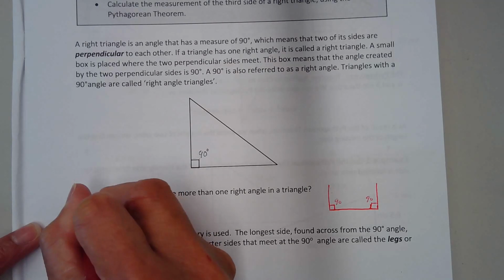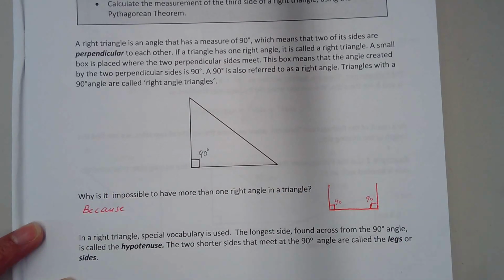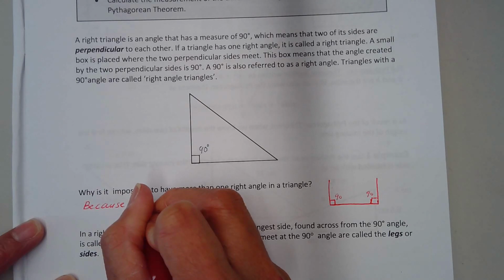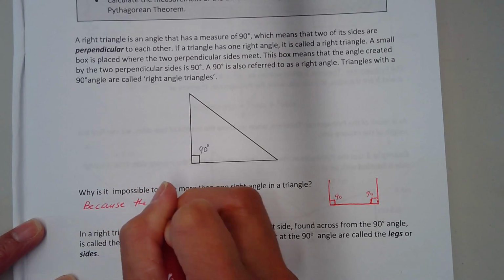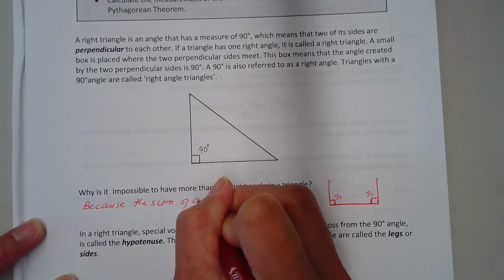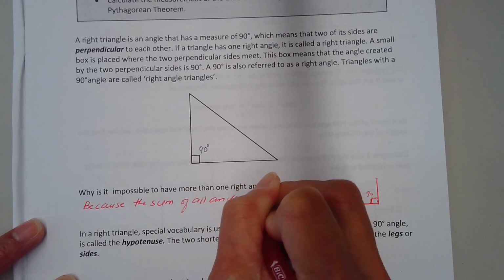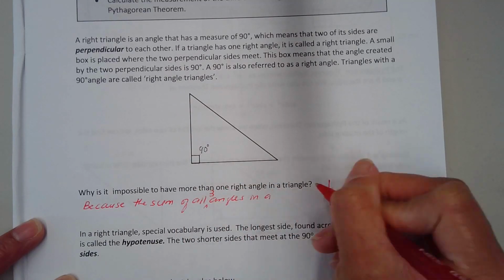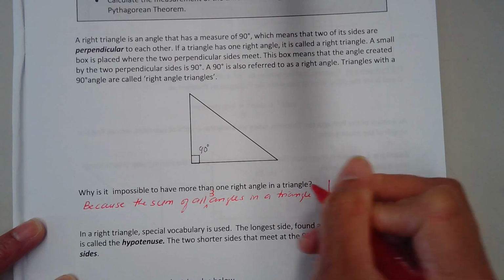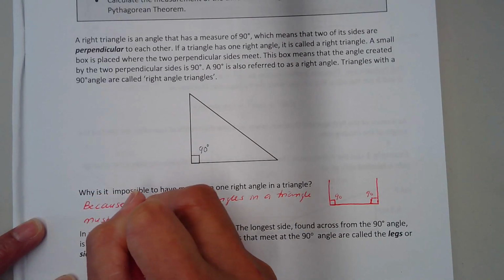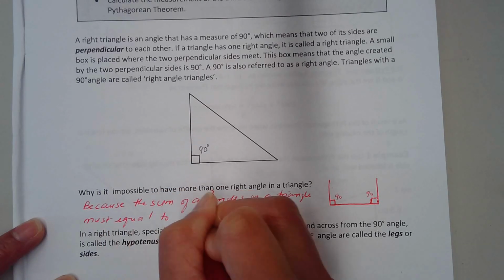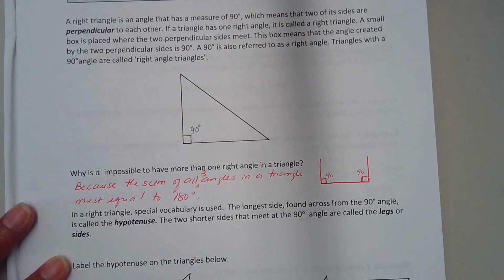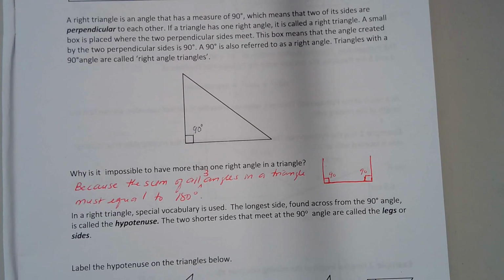So why is it impossible? Because the sum of all three angles in a triangle must equal 180 degrees. So if you already have the 90 and another 90, that's already the 180, right? What happened to the third angle?